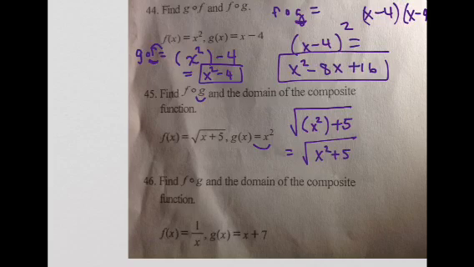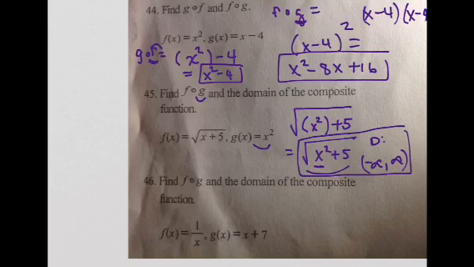So this becomes x squared plus 5. So the domain, there's nothing that would make this a negative number. There's no real number that would make this a negative number because you're going to square it. No matter what you start with, you're going to square it, make it positive. So then the domain of this composition is all reals, because no matter what, you're never going to get a negative number. You would need a number smaller than negative 5 to make this a negative. So since that's not going to happen, here's the composition and here's the domain.